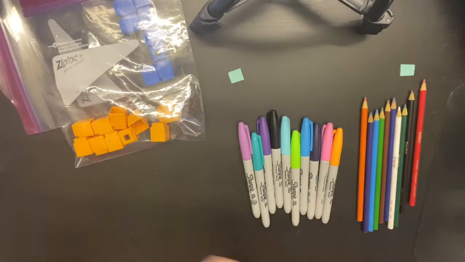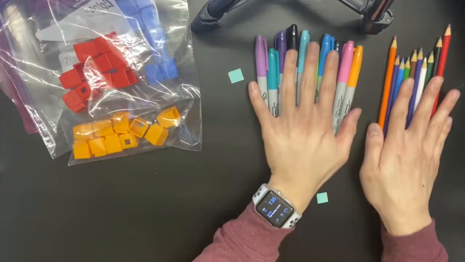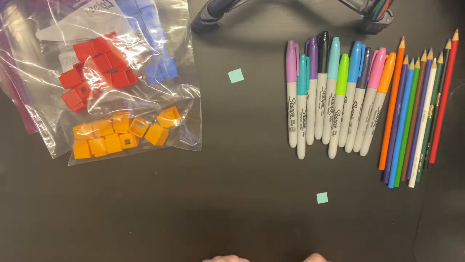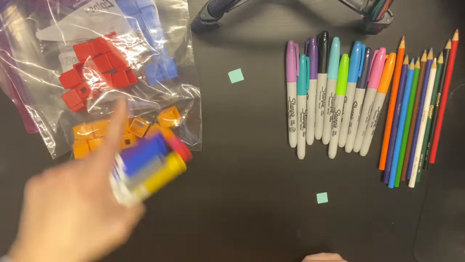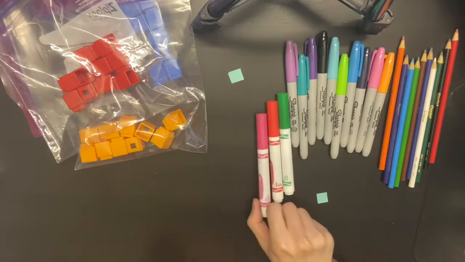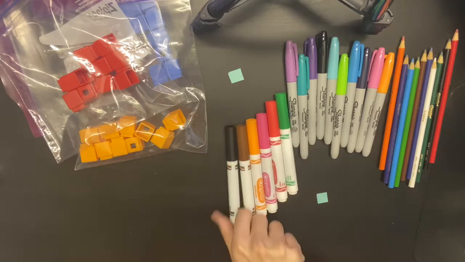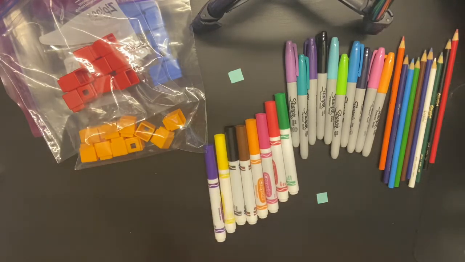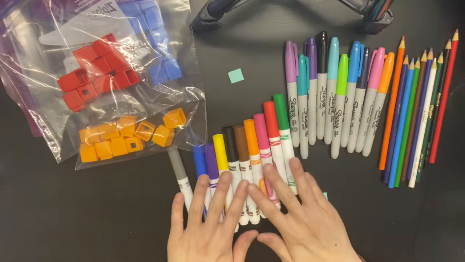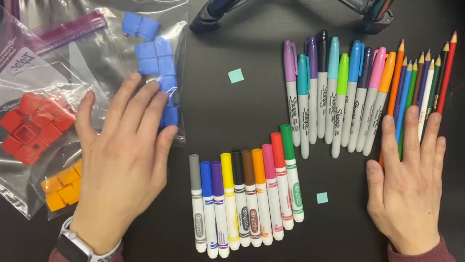But I'm not done. I still have these red cubes. Okay, now I gotta do the red cubes. So let me move and make some space real quick. There we go. All right, this time I got some markers, okay? We're gonna make another pile of 10 to match the red cubes. So I have 1, 2, 3, 4, 5. I hope you're counting with me. 6, 7, 8, 9, 10. Great. Now, this pile is matching with the red, the Sharpies are matching with the orange, and the color pencils are matching with the blue.